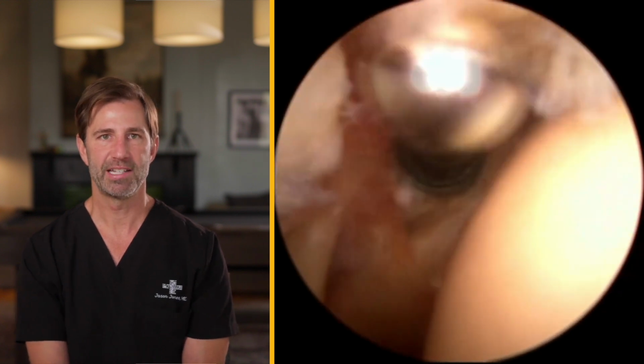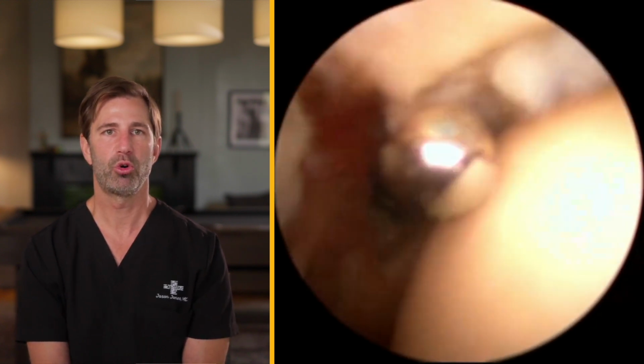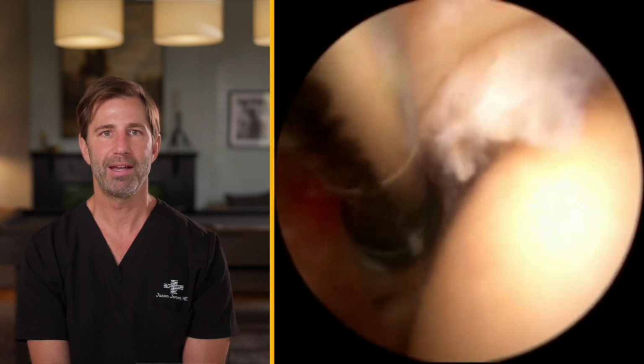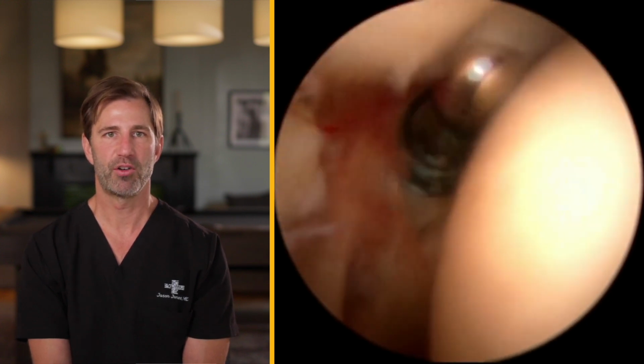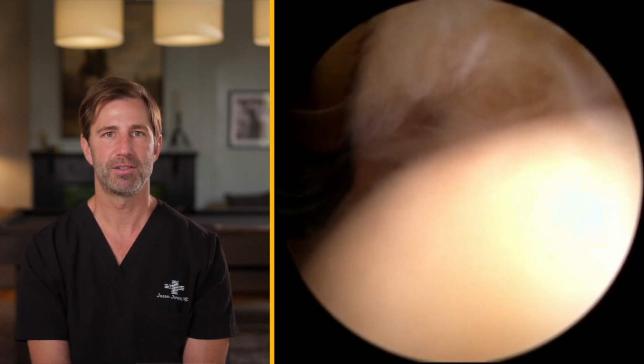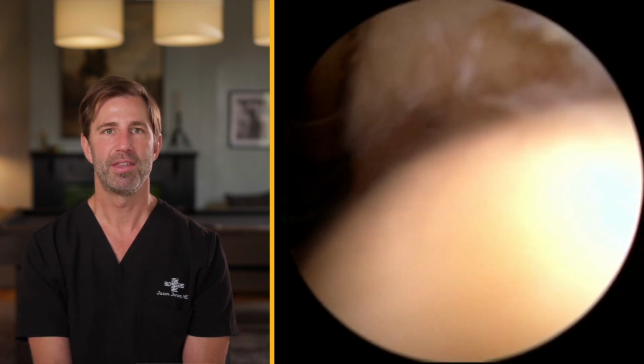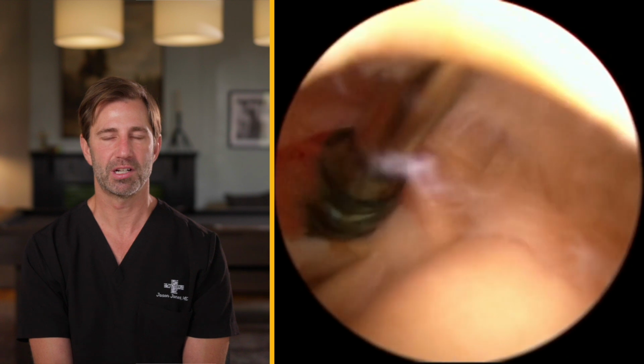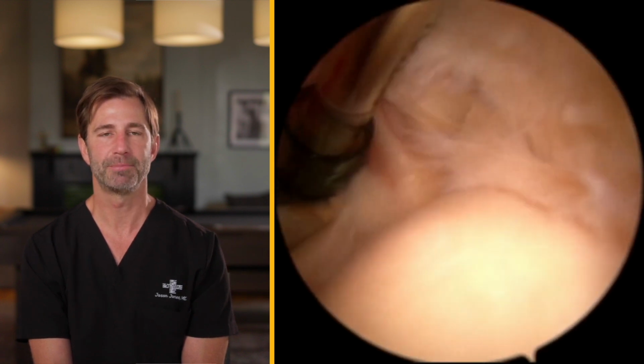In this particular case, we've inserted the camera through the posterior portal. On the right side is the humeral head. This is the ball of the shoulder. It's covered with what seems to be fairly healthy cartilage. Cartilage in this case is the tissue that sits at the end of the bones. This allows for our bones and joints to glide smoothly throughout the joints in our body.